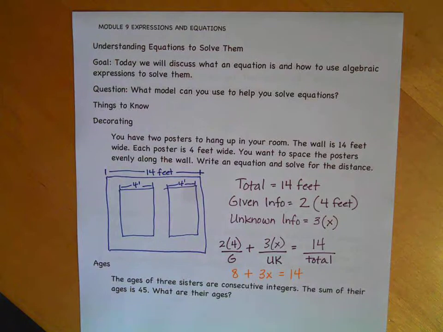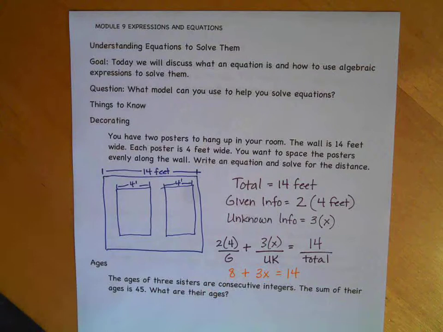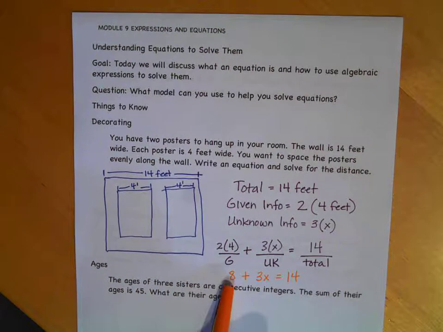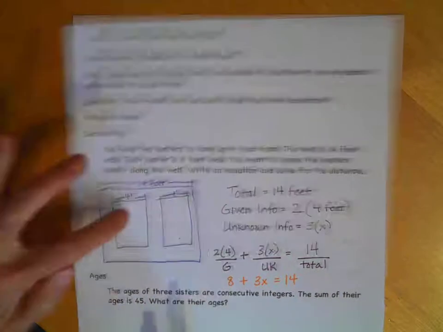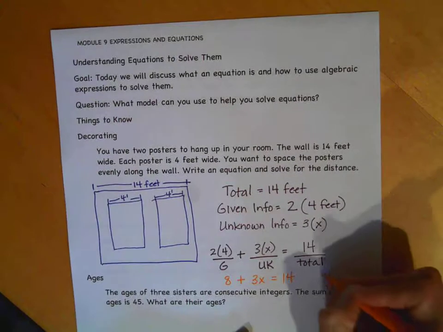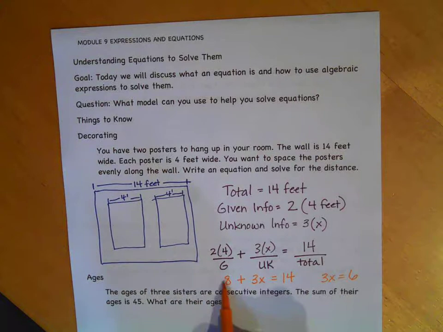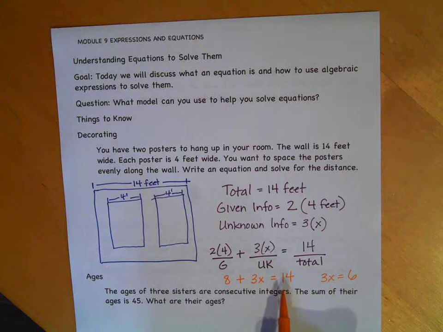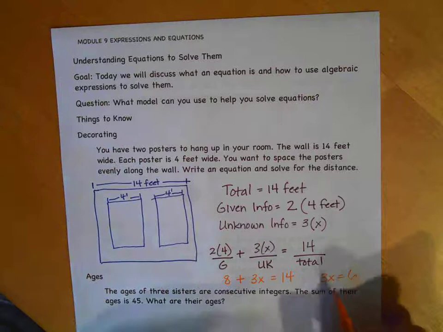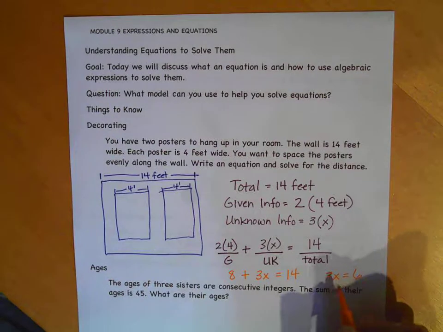So now you guys can decide how you would like to figure that out, but we know that 8 of it already takes up that much of the total. So if we know that the whole amount is 14, but 8 of it is already used up for the posters themselves, then what we really have is 3x equals 6, because 8 of it is already the posters, and you can't change that, and the total was 14. So if you take 8 out of the 14, you're left with 6.